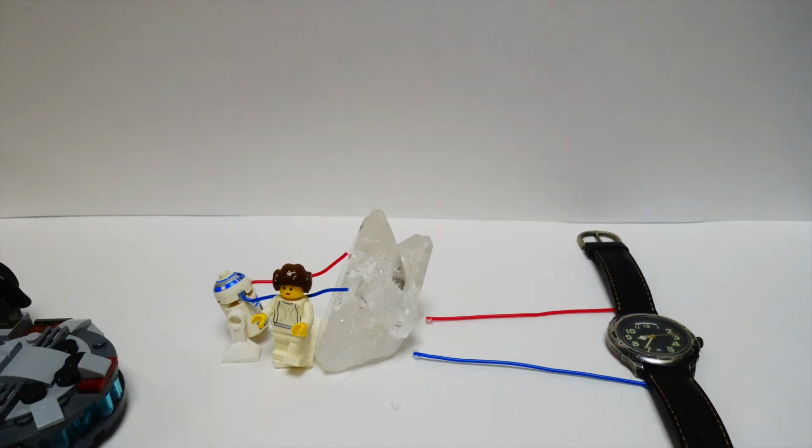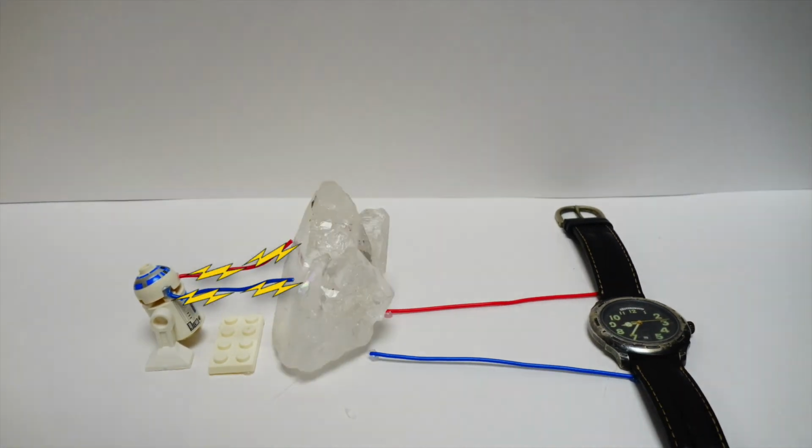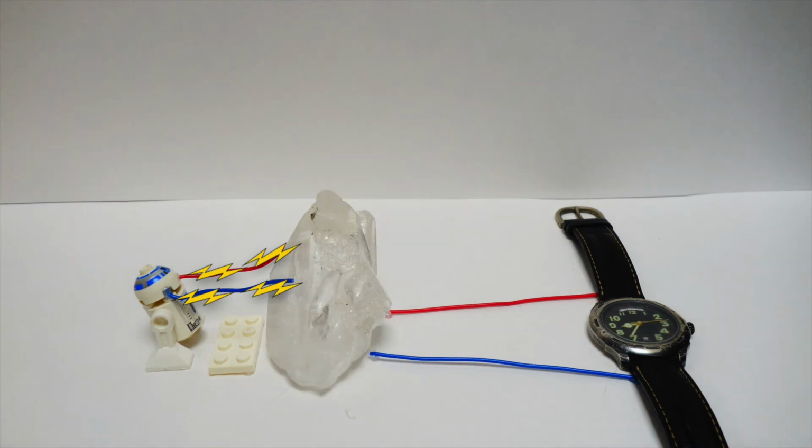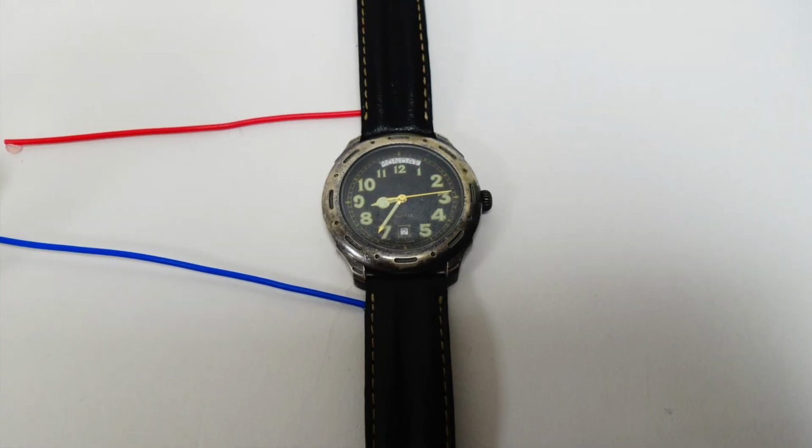In the case of the quartz watch, the engineers configure the quartz so that it vibrates at a specific frequency. With this information, the watch then knows exactly how long a second is and can keep time accurately.